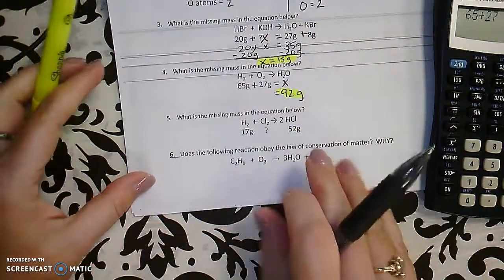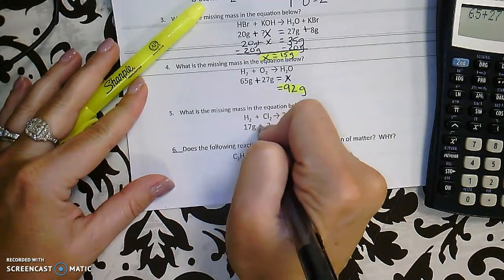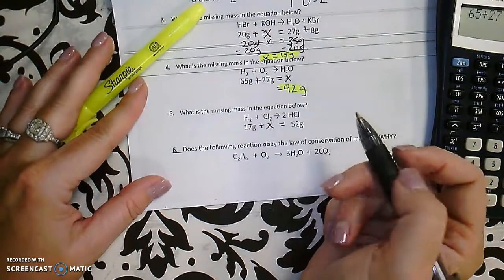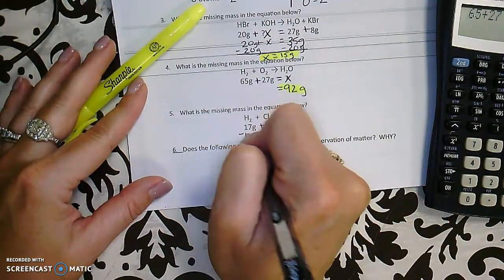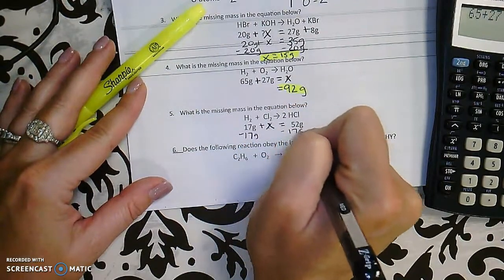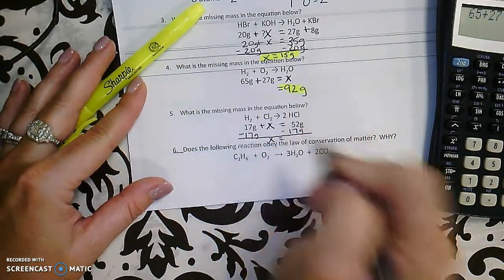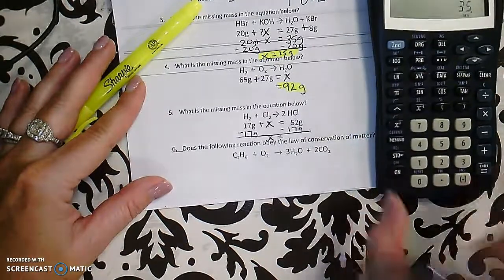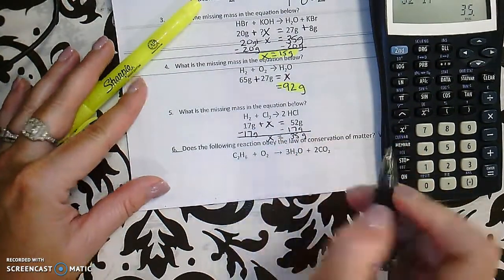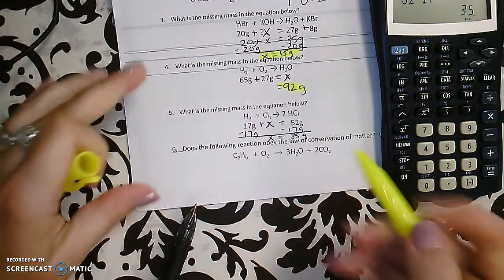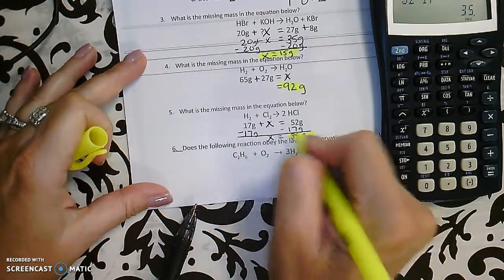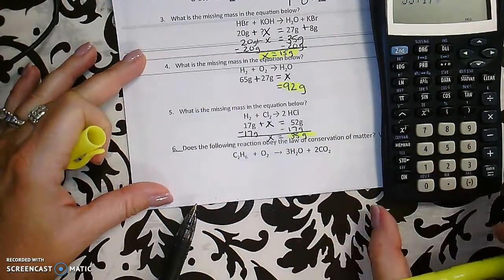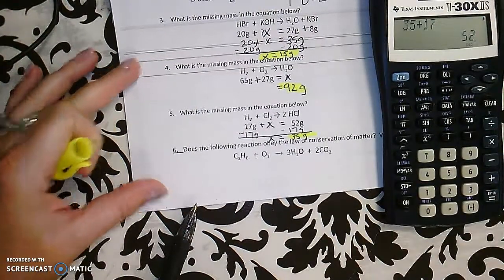All right, what is the missing mass in the equation here? 17 grams of hydrogen plus, I don't know how much chlorine, equals 52 grams of hydrochloric acid. So I'm going to subtract 17 from both sides, and x equals 52 minus 17, which is 35 grams. Go back and check your work. Always check your work. So 35 plus 17, and that gives me 52.